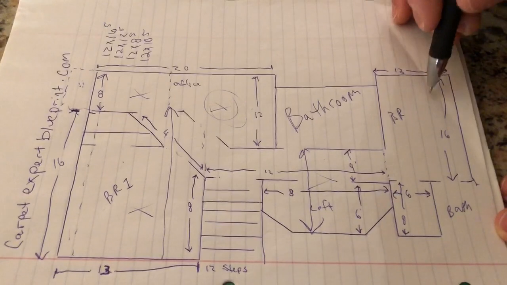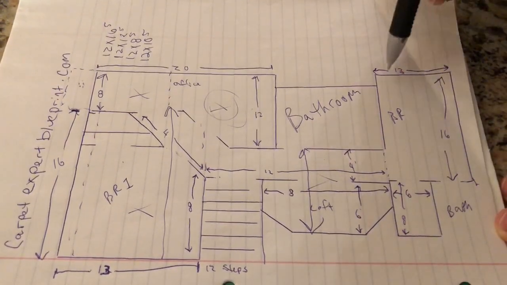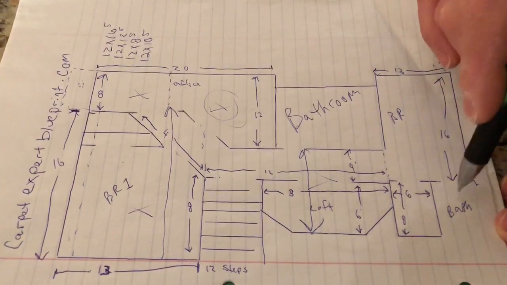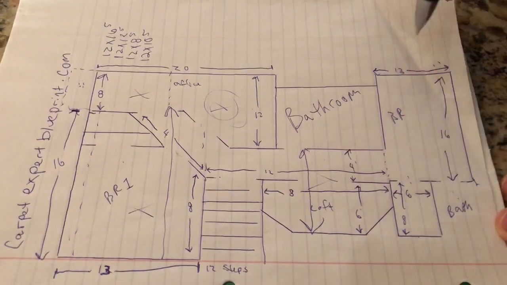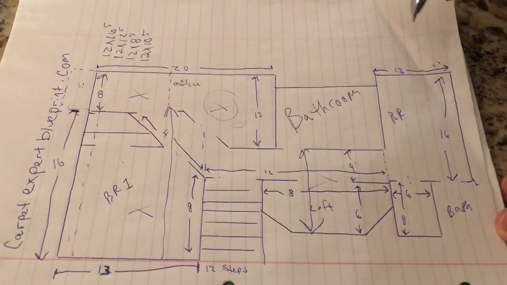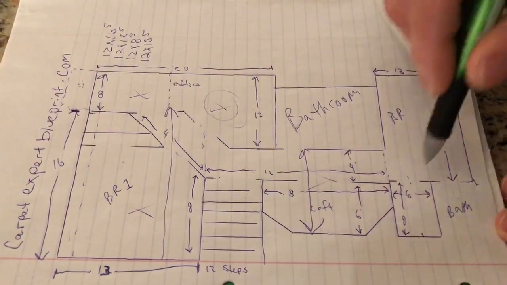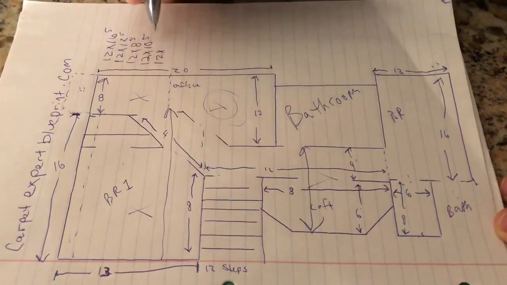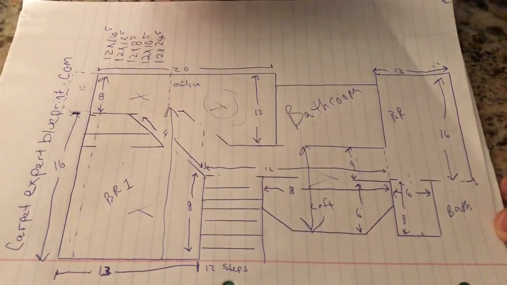Now we have the master bathroom, or the master bedroom with a bathroom in it. So we have 13 feet wide in here. We have 16 feet up to the bathroom, and then we have a 6 by 8 deep for the walk-in closet. So the less seams, the better in my world. So I would go from here to here, which is 16 and 8 is 24. So I would do a 12 by 24 and a half for our main cut.